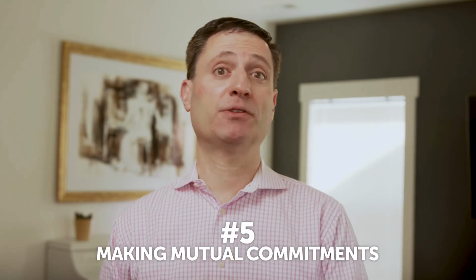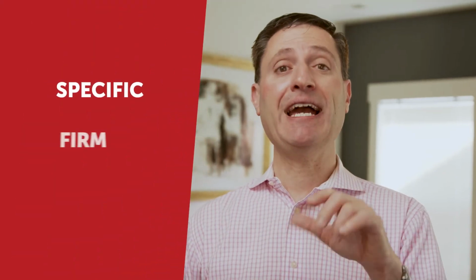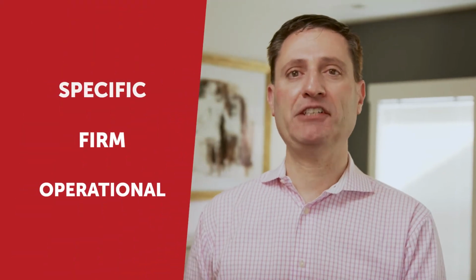Okay, so let's move on to the fifth step, which is making mutual commitments. Once we've identified the options, once we've used criteria, we now need to move to commitments. And whenever we make a commitment in a conflict, we want to make sure that what we're agreeing to is very specific and firm and operational. And when I say operational or implementable, I mean that both I and the other side can actually follow through on what it is we say.